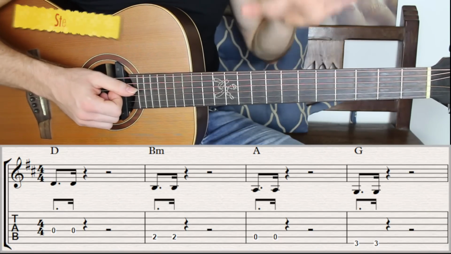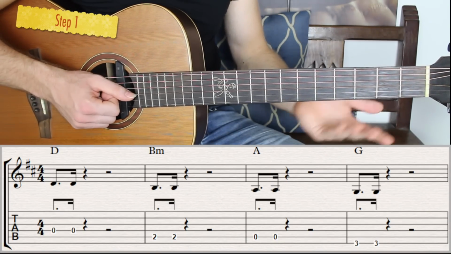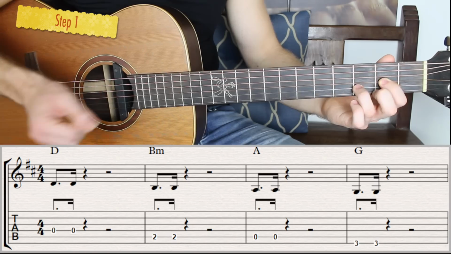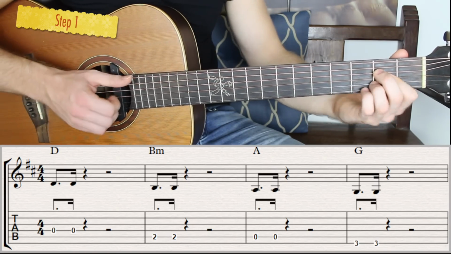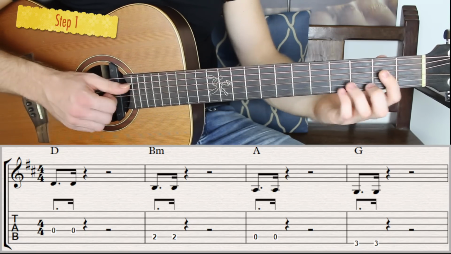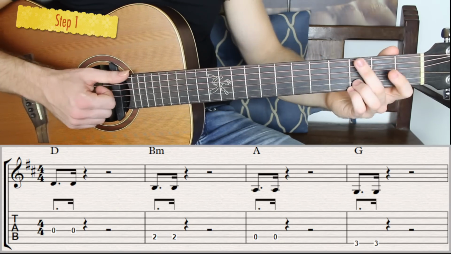Now the first step, guys, is to memorize the chord progression, and we are in the key of D major, a really simple key, and we're going to have a D major, a B minor, an A major, and a G major chord. One more time, D major, B minor, A major, and a G major.